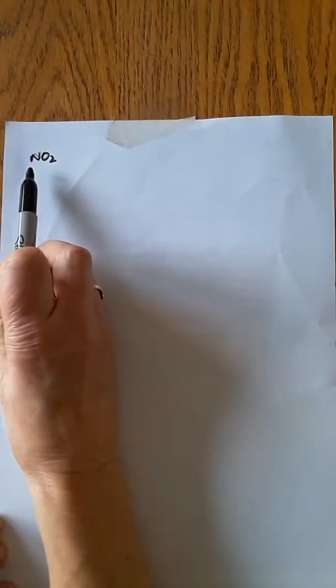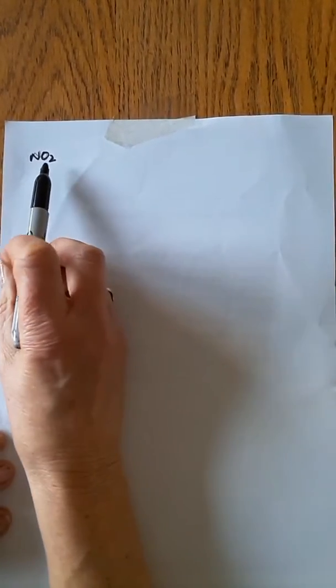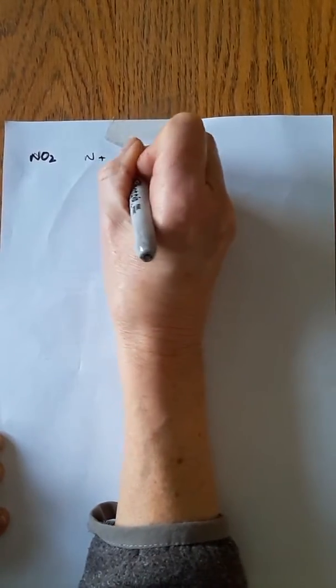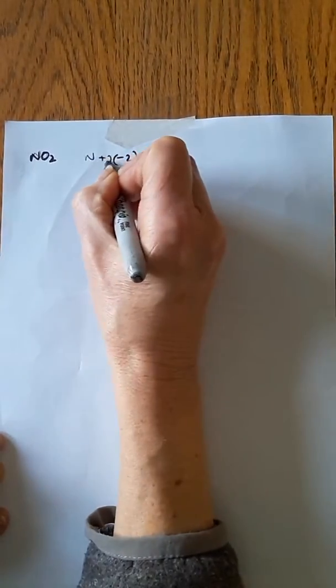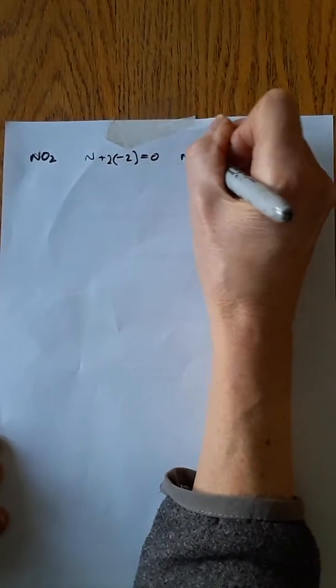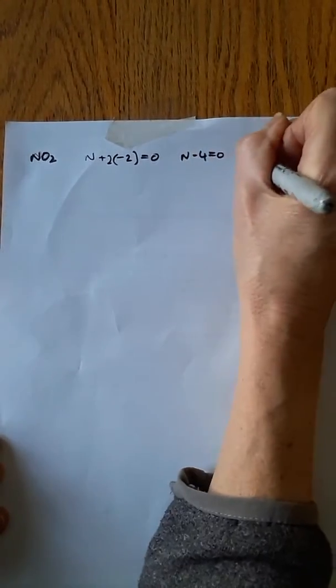So I'm going to first of all start with NO2, nitrogen dioxide. I'm going to assign oxidation numbers to each element. I don't know what nitrogen's oxidation number is. I know that oxygen has an oxidation number of -2. There are 2 of them in this compound. There's an overall charge of 0 on the compound, which means that nitrogen - 4 is equal to 0. So in this particular case, nitrogen is +4.